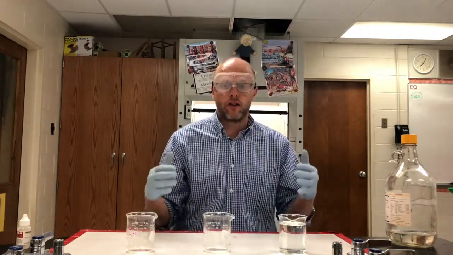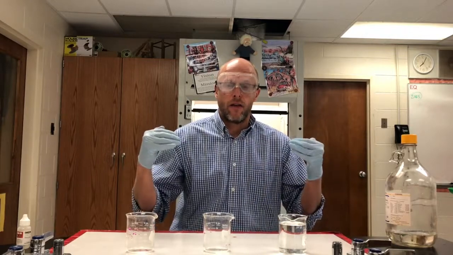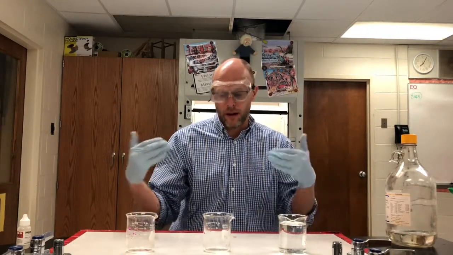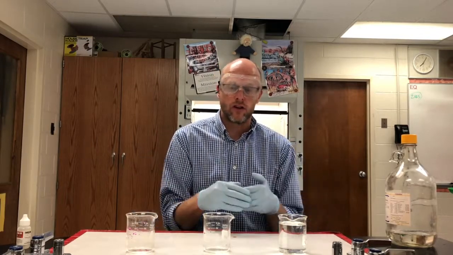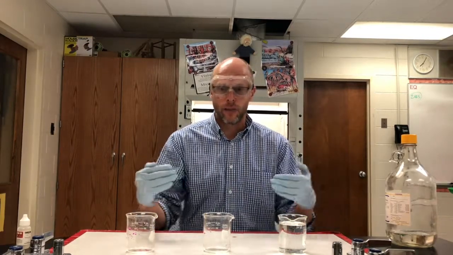So color change is a very important indicator that a chemical change has occurred. And the chemical change that was happening here was a reaction called neutralization, which is actually also a double replacement reaction.